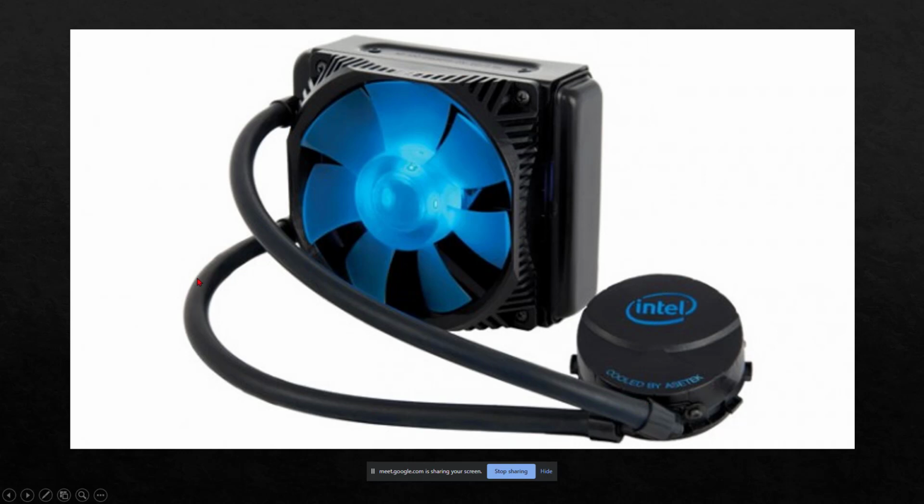It heats up, and goes on, and that's just a loop that keeps going and going and going. So this is a water cooler to cool the processor, okay? And this is how it looks when it's installed.